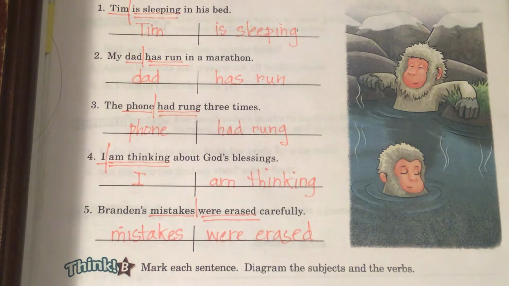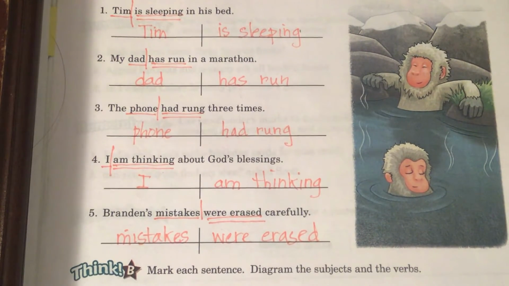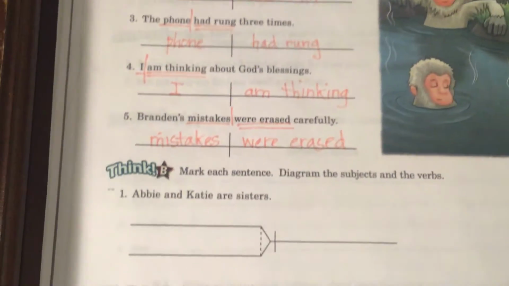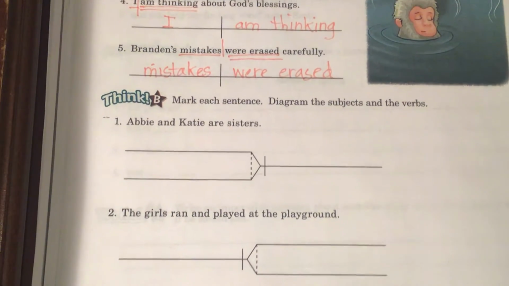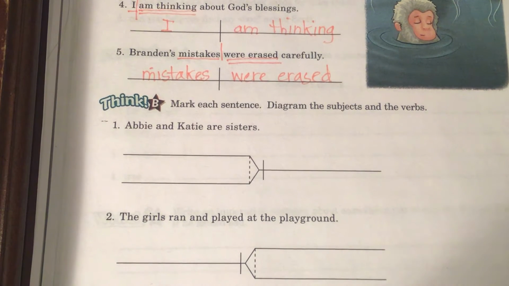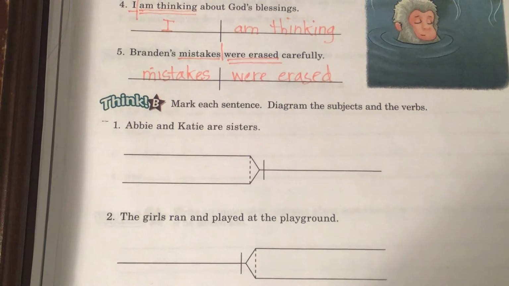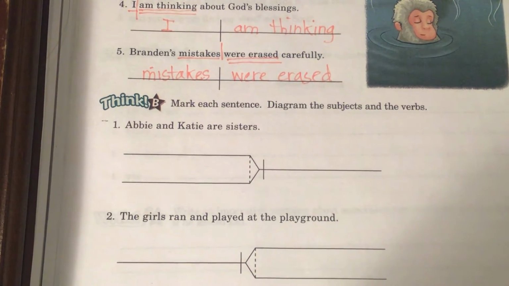All right, so I hope you did well on that section. If you missed any, just pause the video, and I'd like for you to go ahead and make those corrections to your paper so you have it done correctly on your paper. At the bottom now, we have one sentence with a compound subject and another sentence with a compound verb. Here, though, we do not have verb phrases, so the verbs are just singular words.